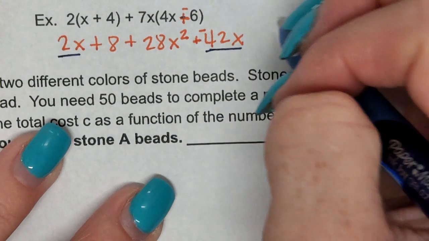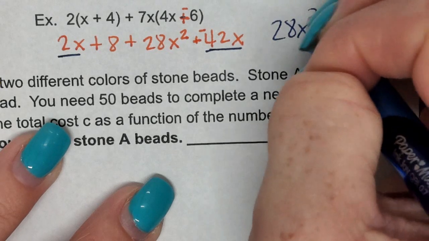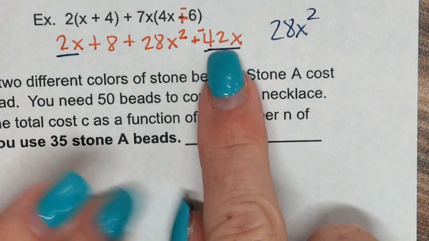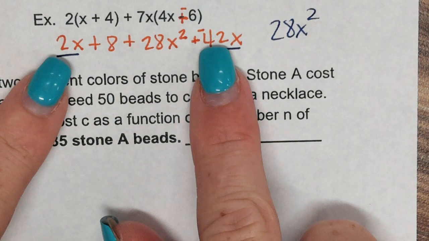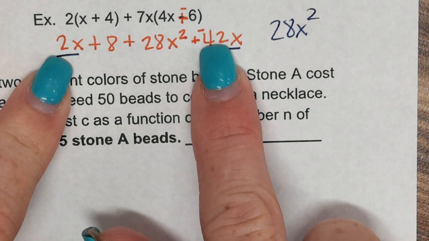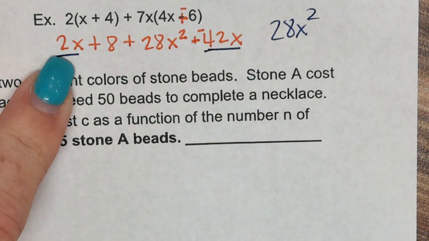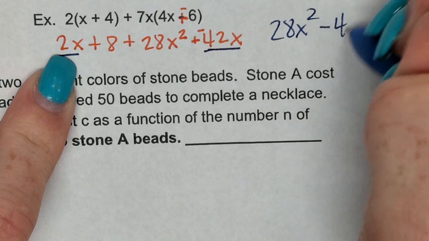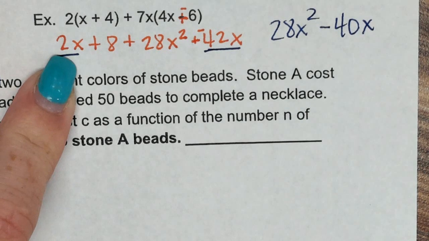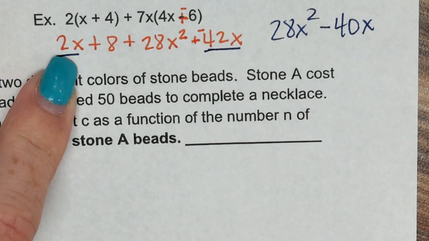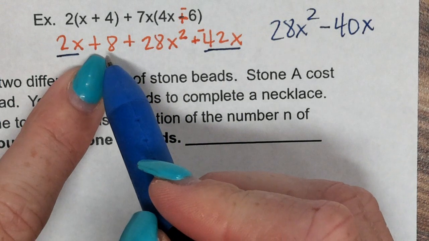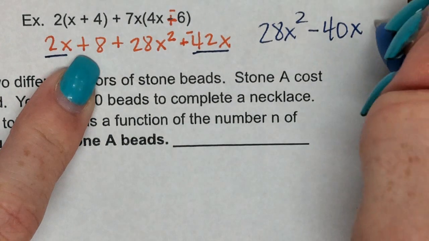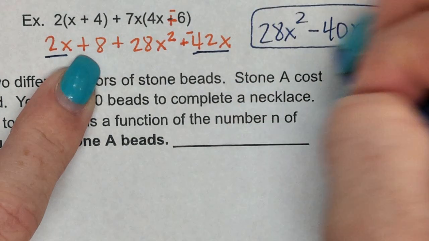I'm going to say, okay, I have 28x squared. So I did this one. I'm going to combine these. What is negative 42 plus 2? Negative 40. So I can just put minus 40x, or I could put what? Plus negative 40x. And then what am I going to do with this 8? Just stick it at the end. Plus 8. That was a hard one.